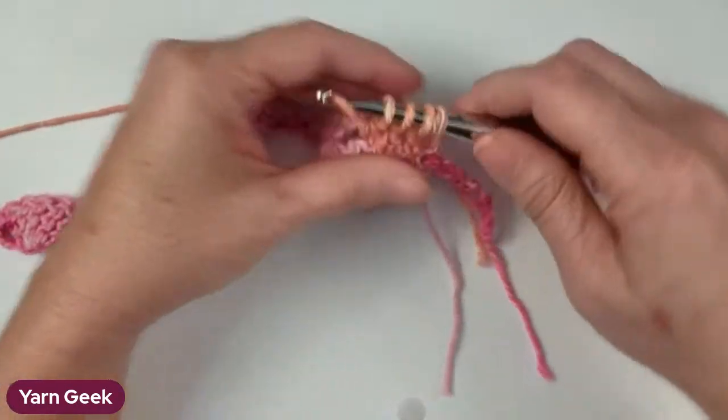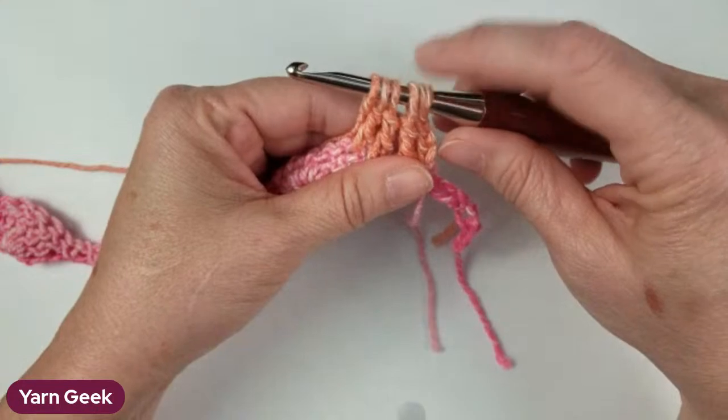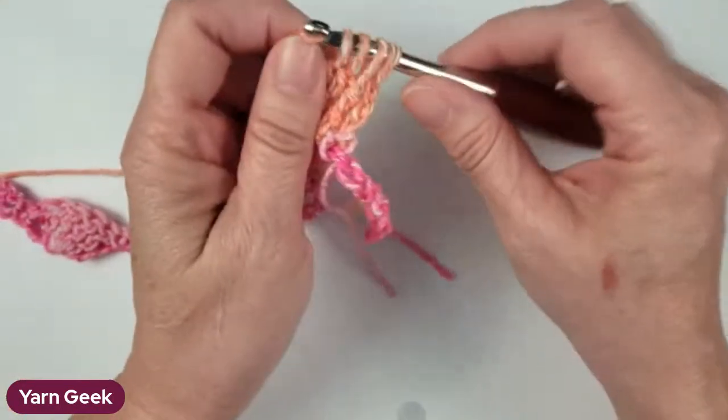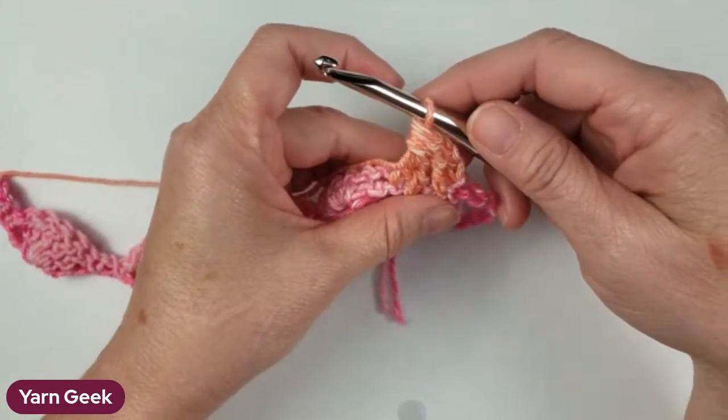Yeah, that's right. That's right, Julie. It's the 3 triple crochets and the chain 3 all together, and go boop.